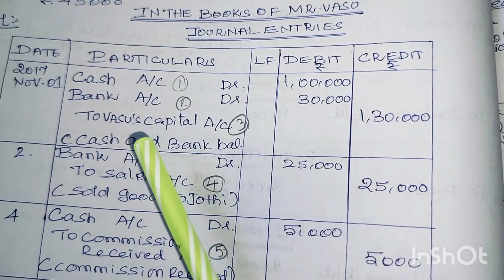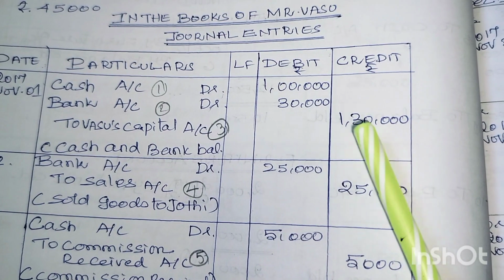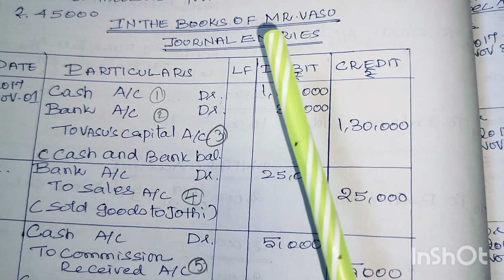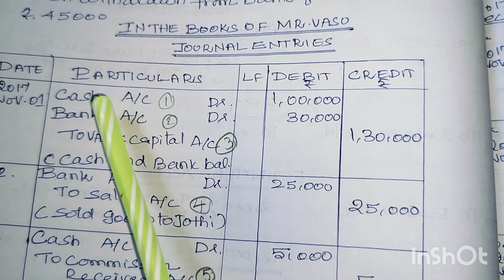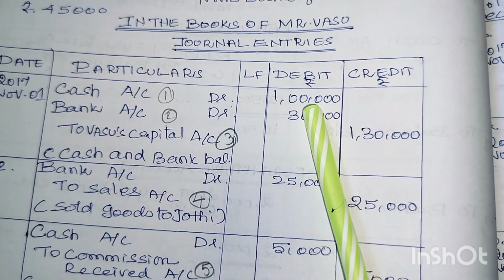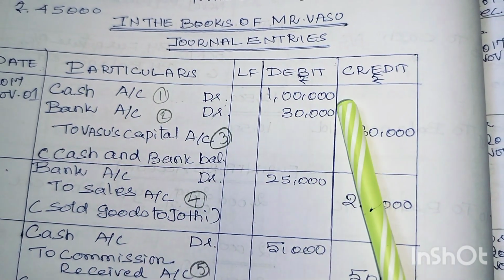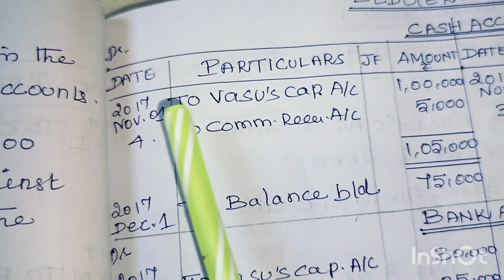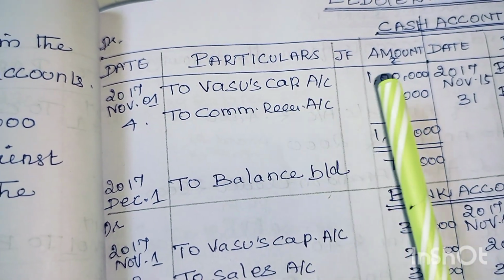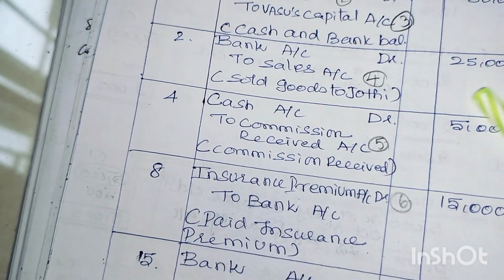So we don't write Vasu's capital account 1,30,000. We are going to post the cash account amount only. What is the value of the cash account? It is 1 lakh rupees. So we write Vasu's capital account 1 lakh rupees. Are you clear? Then come to the next cash transaction.